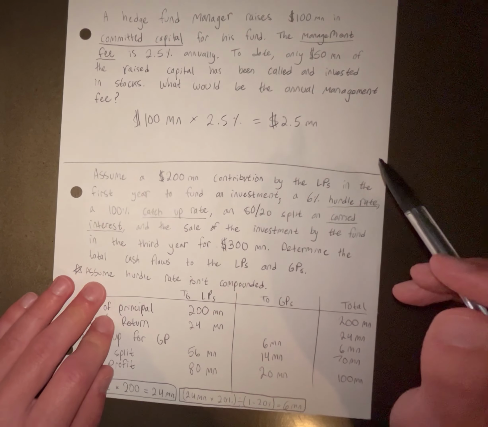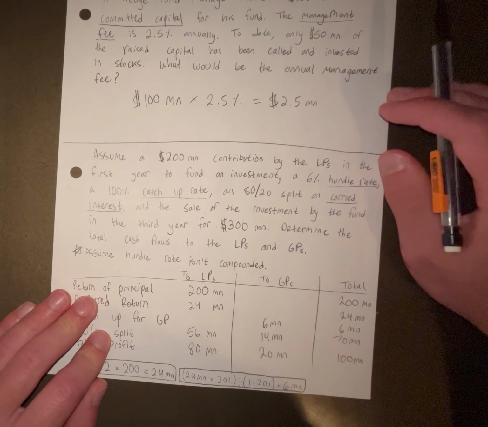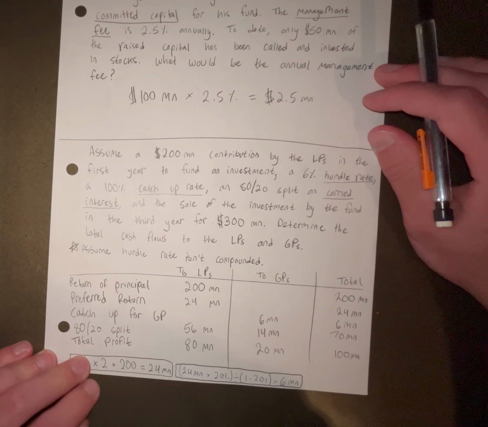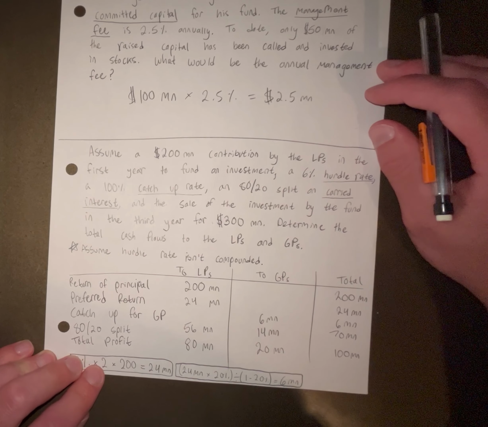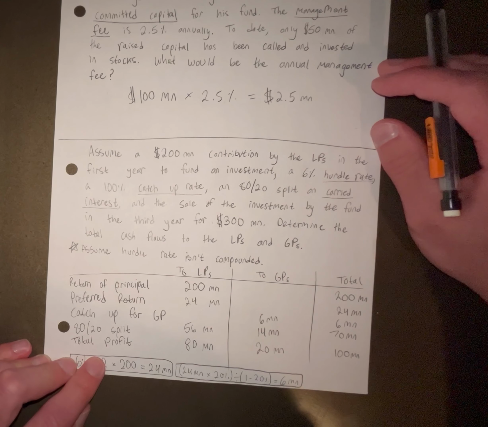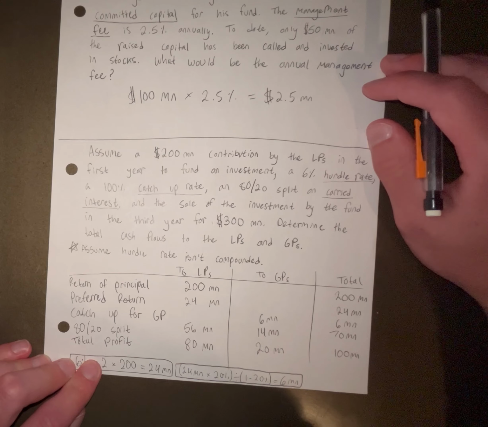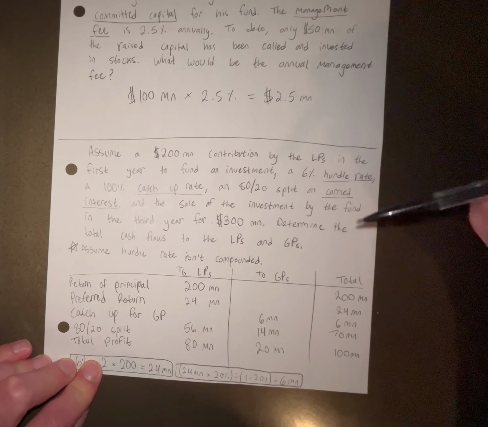Now onto the waterfall distribution problem. Assume a $200 million contribution by the LPs in the first year to fund an investment, a 6% hurdle rate, a 100% catch-up rate, an 80-20 split on carried interest, and the sale of the investment by the fund in the third year for $300 million. Determine the total cash flows to the LPs and the GPs.